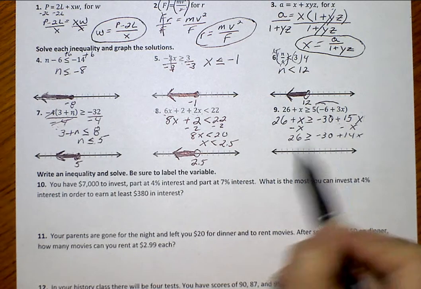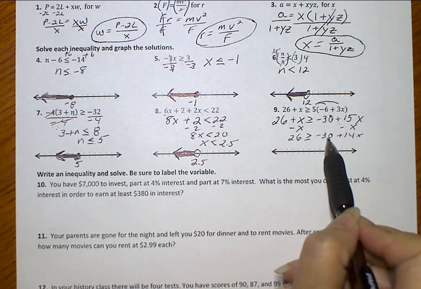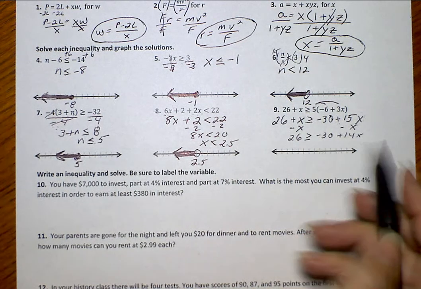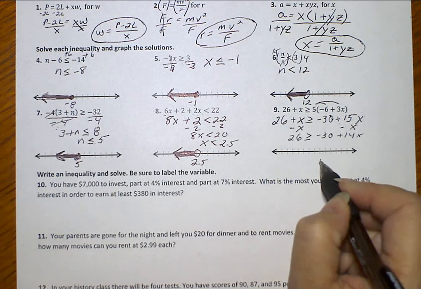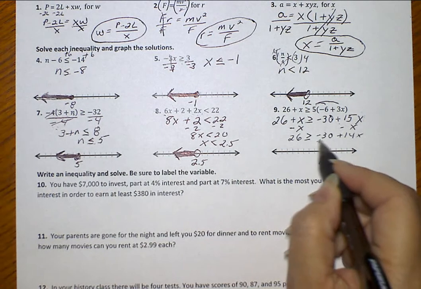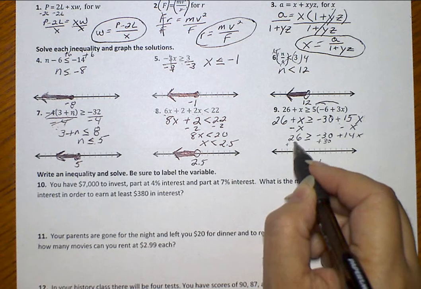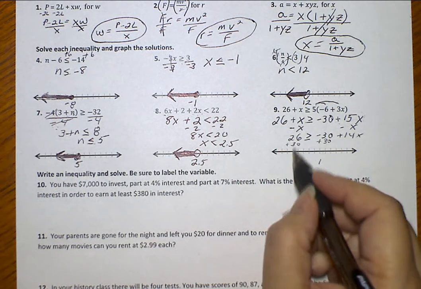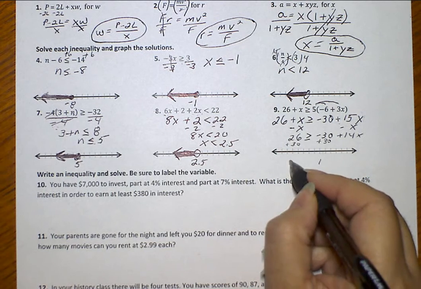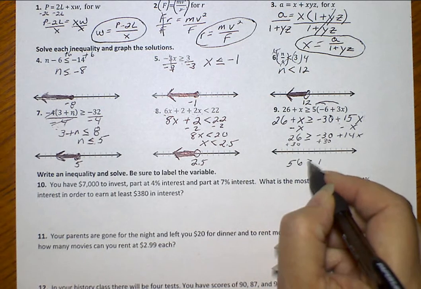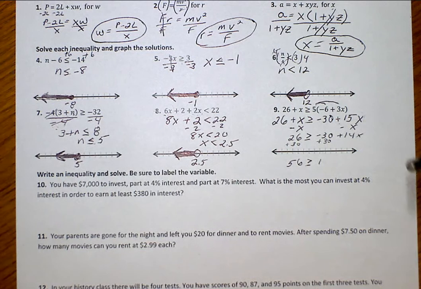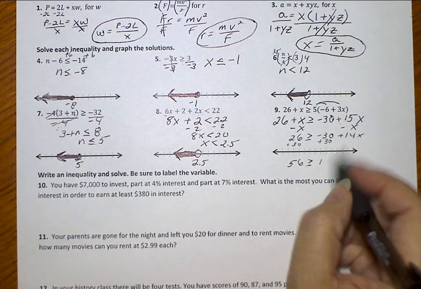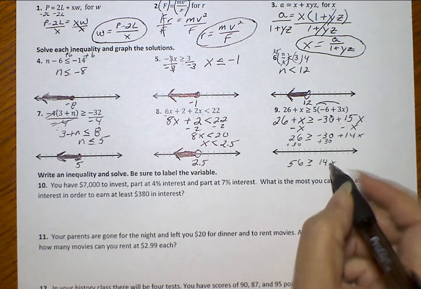So I want to get rid of this negative 30, so I have to add 30 to both sides. So what do I have on the left hand side? Yes, 56 is greater than or equal to 14x, and then I'm going to divide by 14.